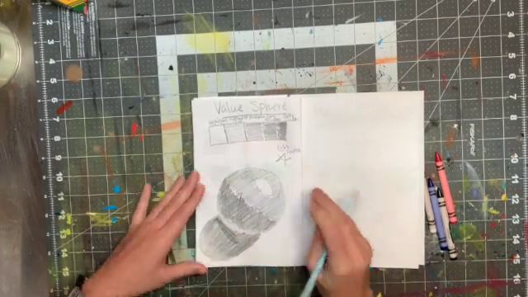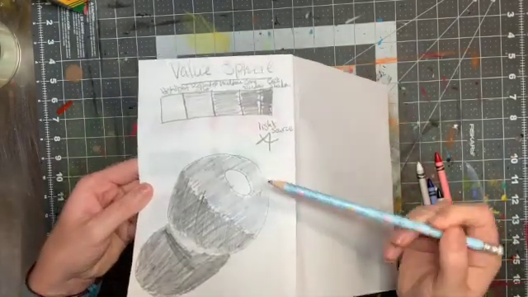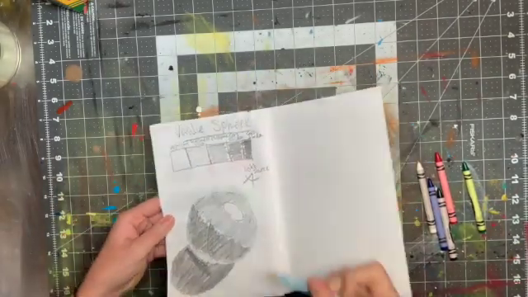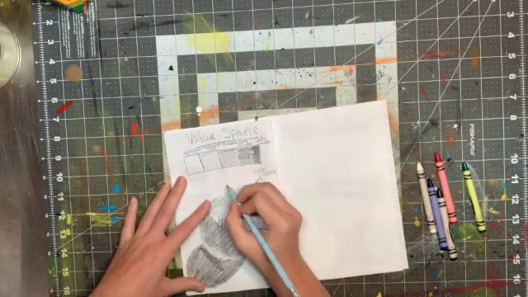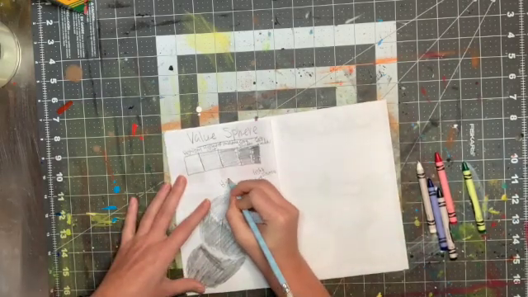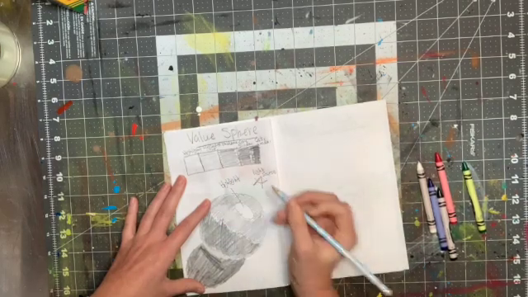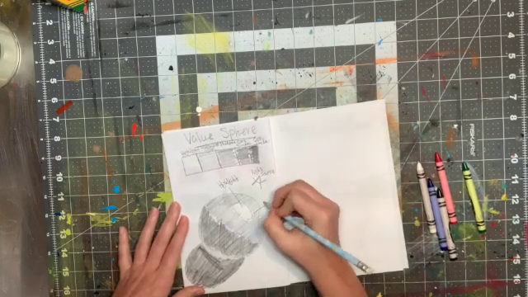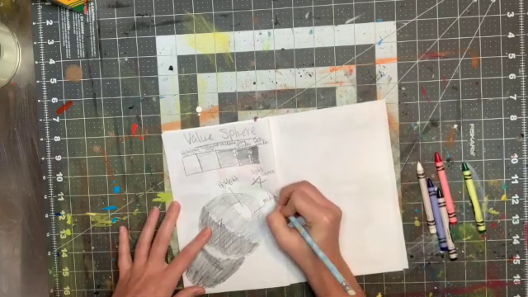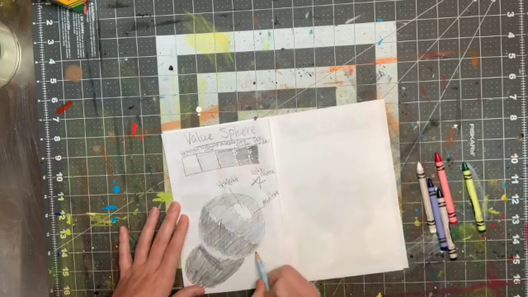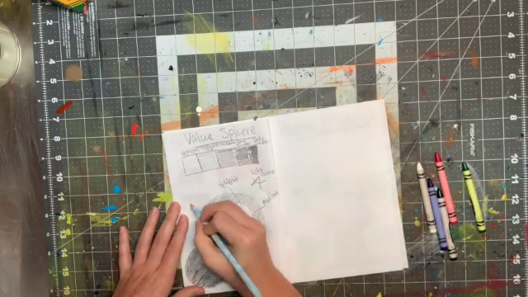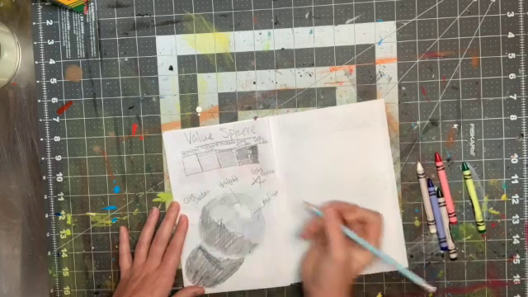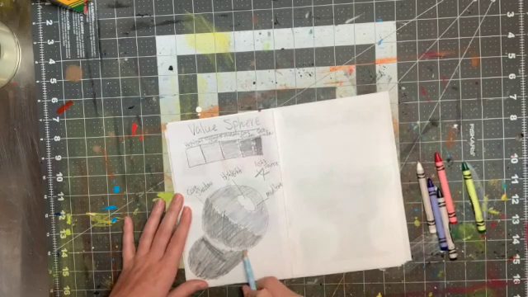Now what I want y'all to do is label each of these parts. So this is our highlight, so we're going to draw a line and write highlight. So high and light. This is our mid-tone or half tone. So we're going to write mid-tone. Then this is our core shadow. So we need to make another line right here. Core shadow, so C-O-R-E, shadow.